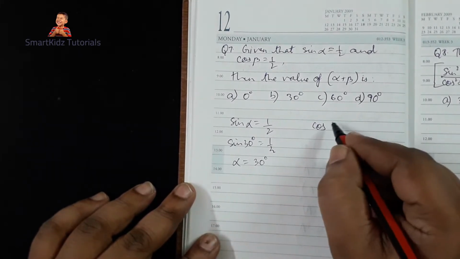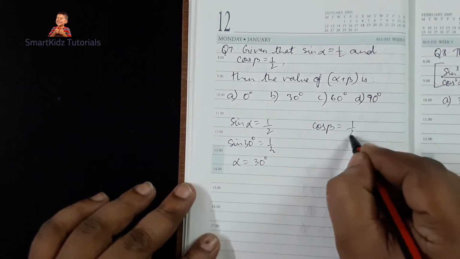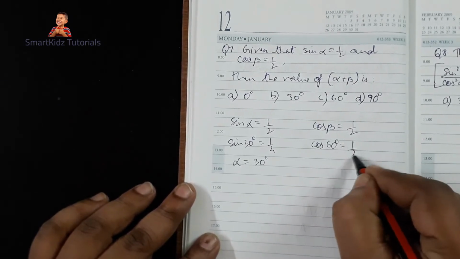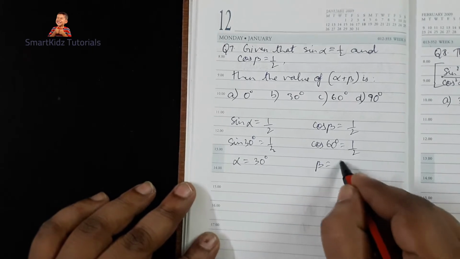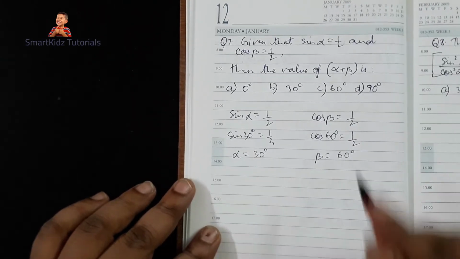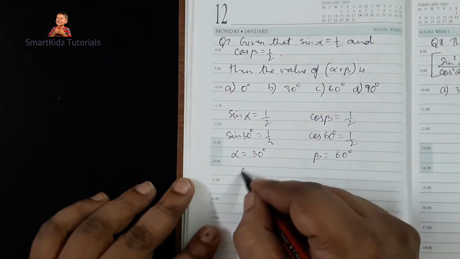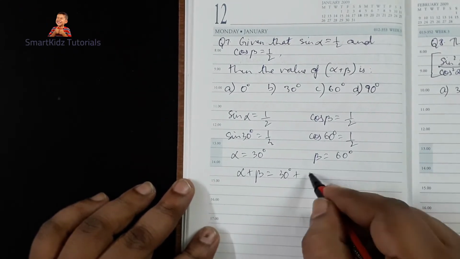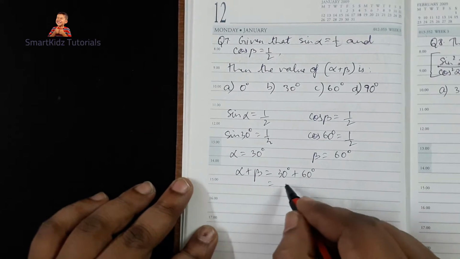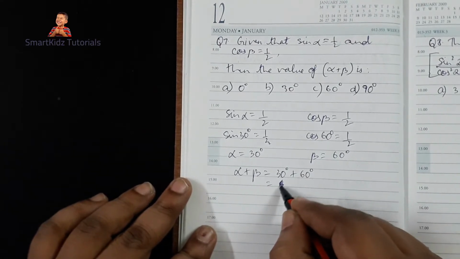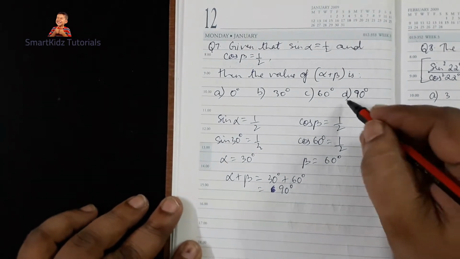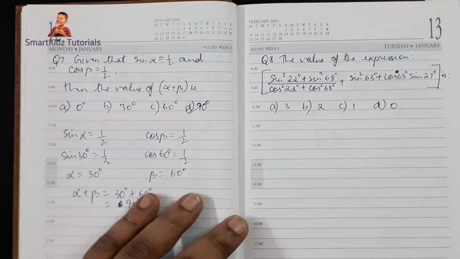Similarly, cos of beta is given as half, and we know cos of 60 degrees is half. That means beta should be equal to 60 degrees. Now we are asked to find the value of alpha plus beta. Alpha is 30 degrees and beta is 60 degrees. That means alpha plus beta should be equal to 90 degrees. So our correct choice is D, 90 degrees.